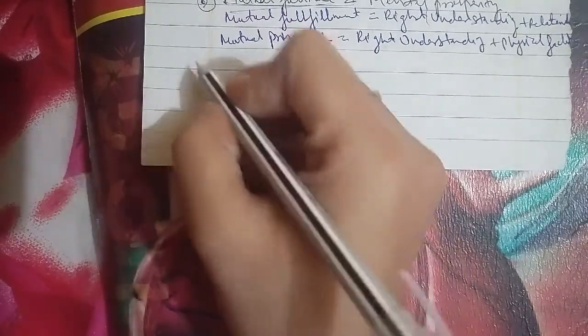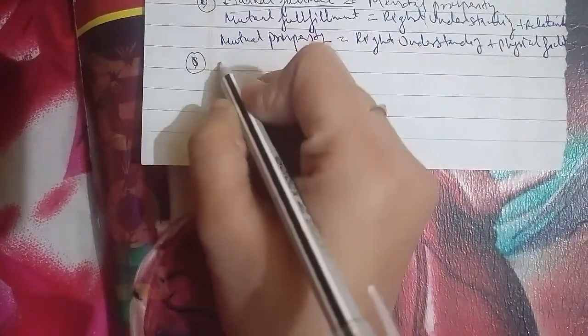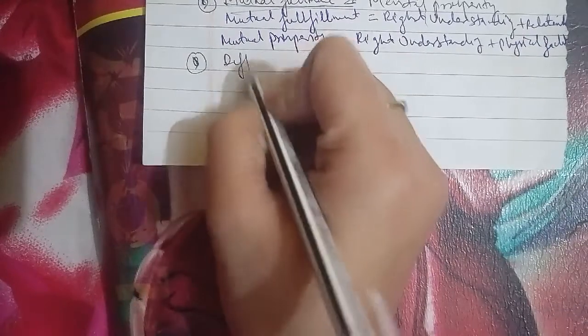Giving all the priority to physical facility only, living solely on the basis of physical facility, may be termed animal consciousness. Living with all three, right understanding, relationship and physical facility, is called human consciousness.